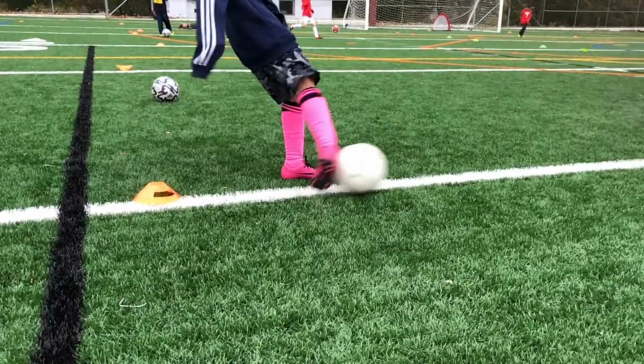And stop right there. Perfect. You can see from this frame that he actually strikes the ball with the outside of his foot, almost the outside of the ankle, and not the laces.